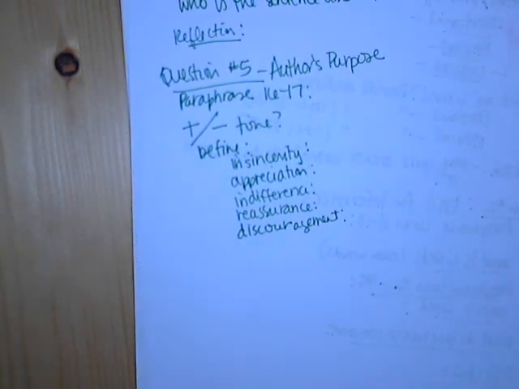Good question. You're allowed to have dictionaries the first semester. Second semester, I'll take them away. And really, you don't have time. Right? The day of the exam, no, you cannot use them. Yeah.